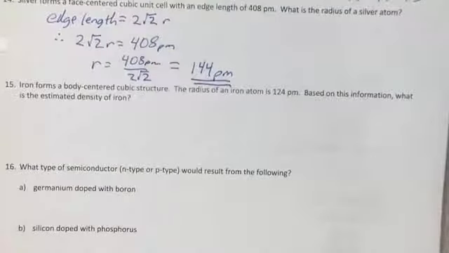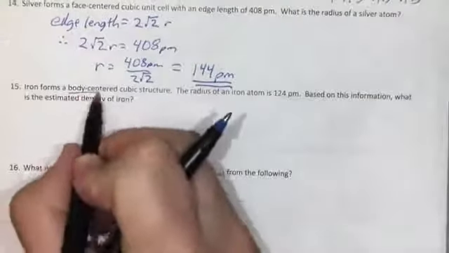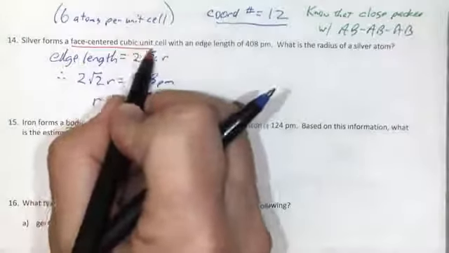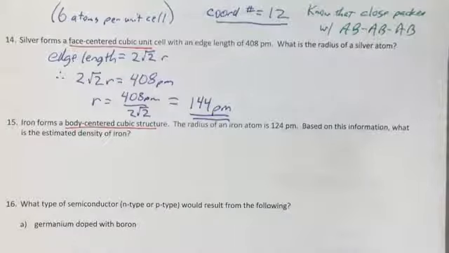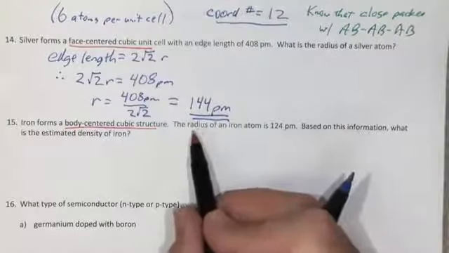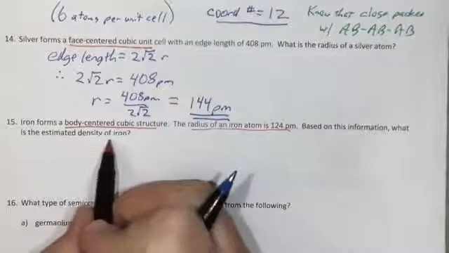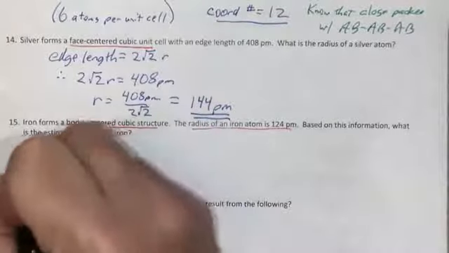Another way that a question could be asked. Iron forms a body-centered cubic. Now you have to use the appropriate formula, obviously. This is face-centered cubic. This is body-centered cubic. And what you need to do here, we're given the radius of an iron atom. Based on that, what is the estimated density of iron? Well, density is equal to mass over volume.